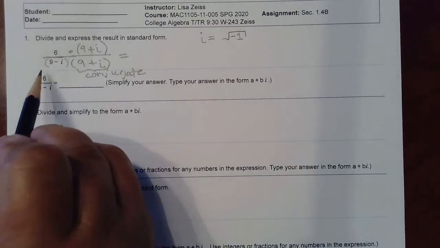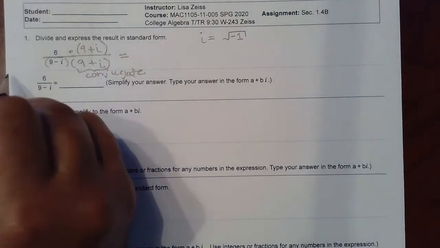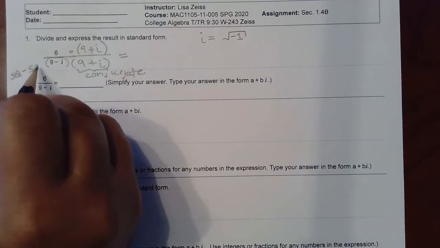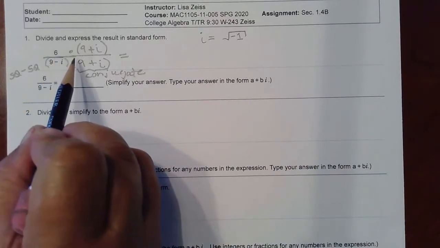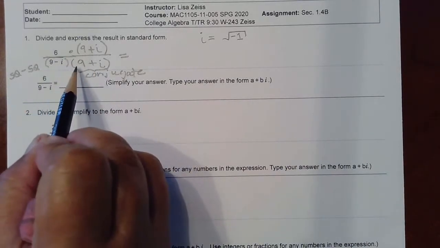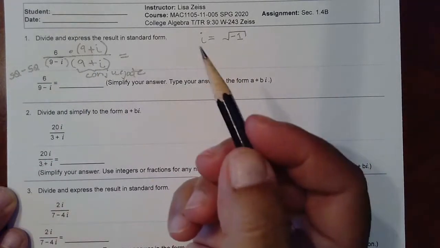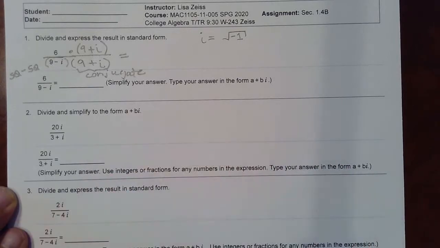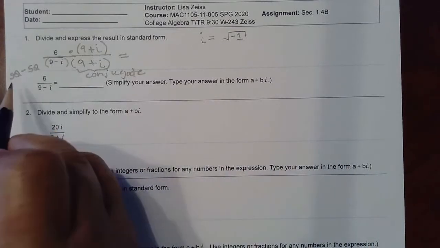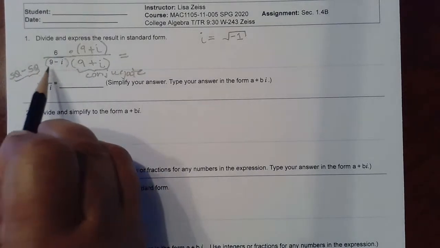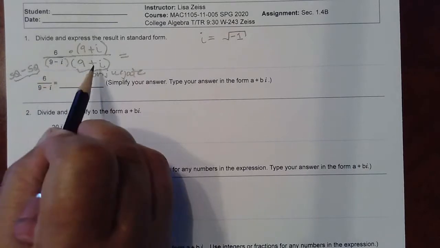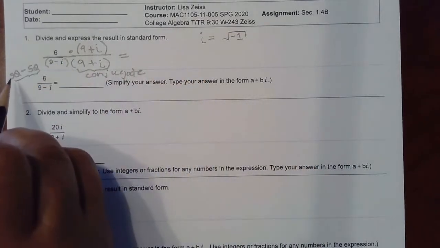There is a shortcut for foiling conjugates, and that shortcut is square minus square. You can save yourself a few steps by using it instead of first times first, outer times outer, inner times inner, last times last, and then still having to combine like terms and deal with the i squared. You can look at either the first binomial or the second one, it doesn't matter, and then perform this shortcut.